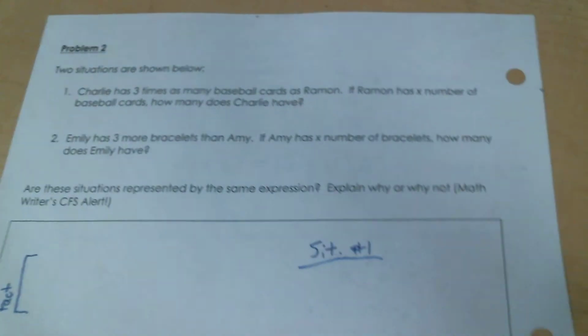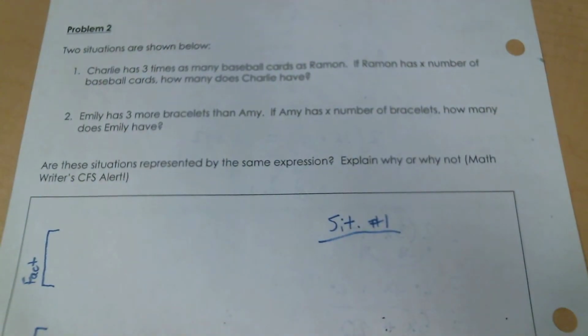Let's go ahead and flip it over and look at the other problem. So we're given two situations here. We're given situation 1, which says Charlie has 3 times as many baseball cards as Ramon. If Ramon has X number of baseball cards, how many does Charlie have? So let's talk about situation 1 first.